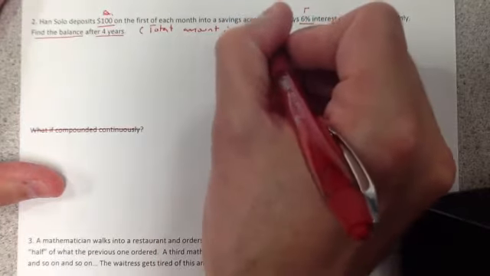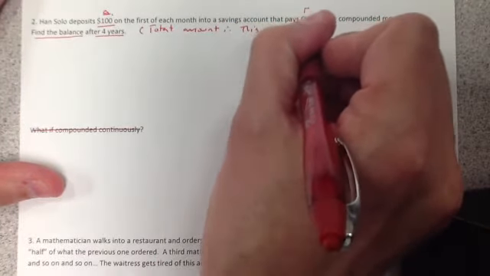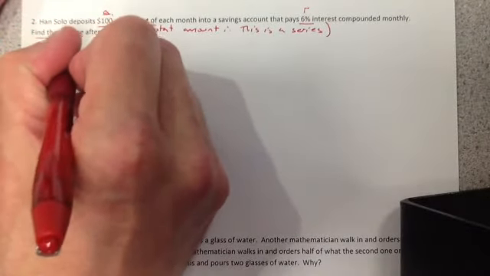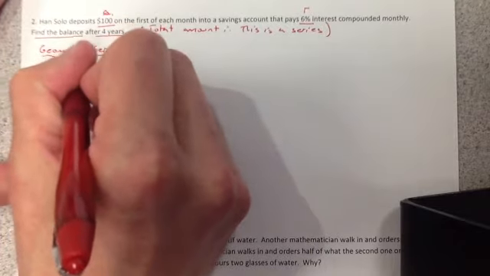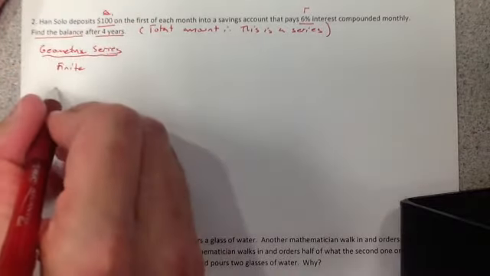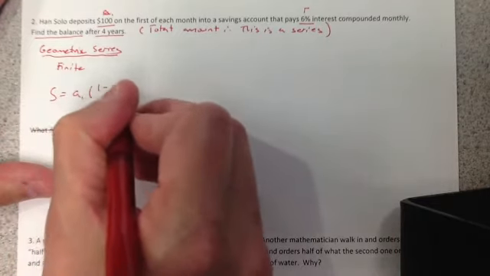Therefore, this is a series. It's a sum. As a matter of fact, it's also a geometric series. And because it's only up to 4 years, we know that it is finite. So the equation we're going to use is this one: S equals the first term, 1 minus r to the n, over 1 minus r. That's our formula we have to use at the end.